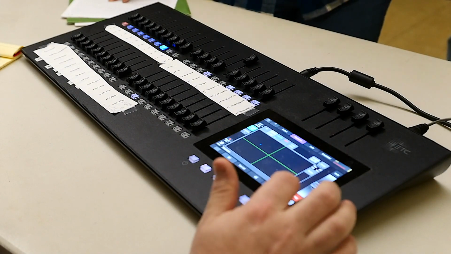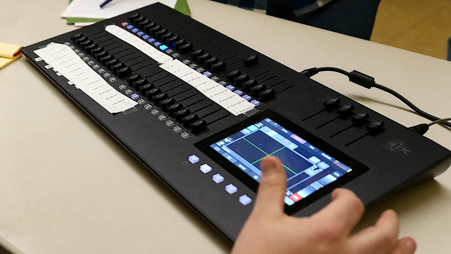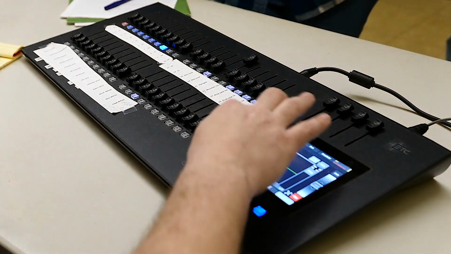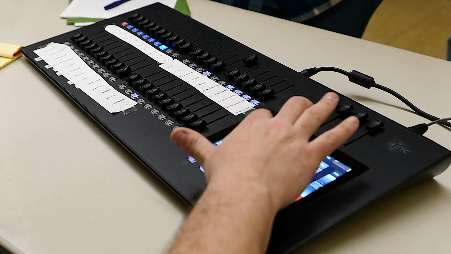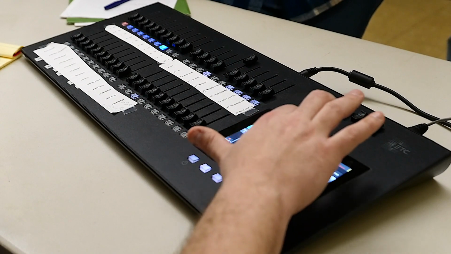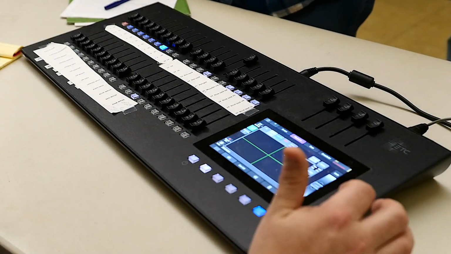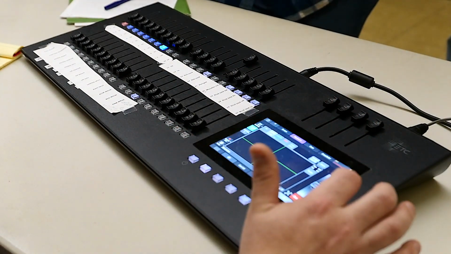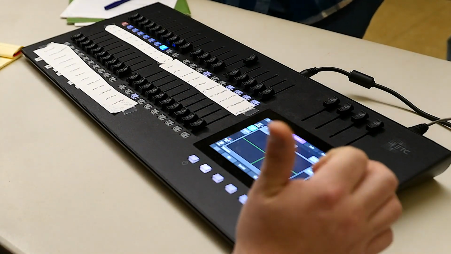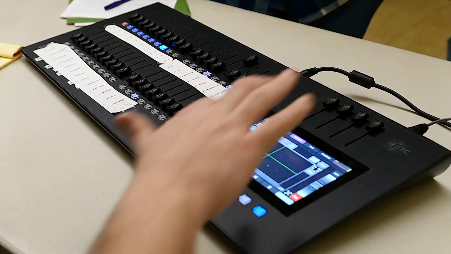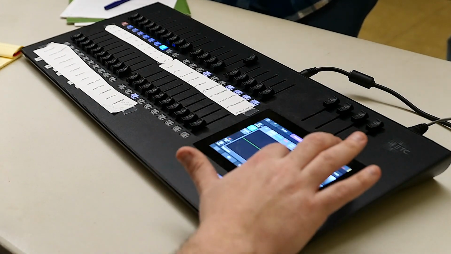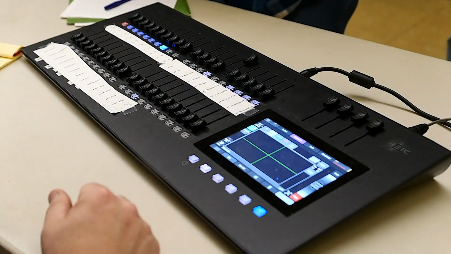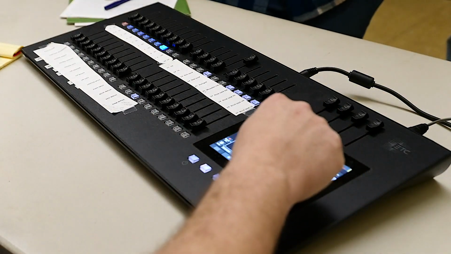Now, this grid is not a perfect representation of your stage, but if you're used to using it, you might know that if I point it here, it's going to do one thing. In fact, I think this is sort of backwards from your stage, unfortunately. But you could get familiar with how this grid works, like I know pressing here will make it do one thing versus pressing here will make it do another.